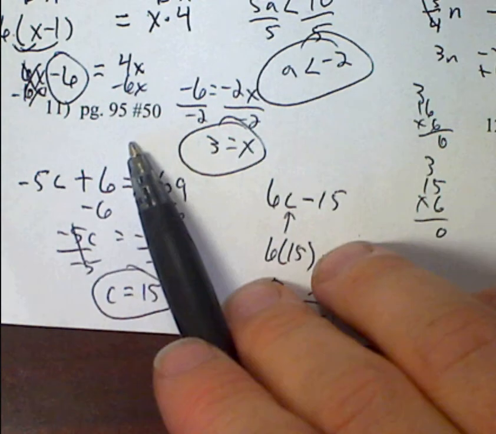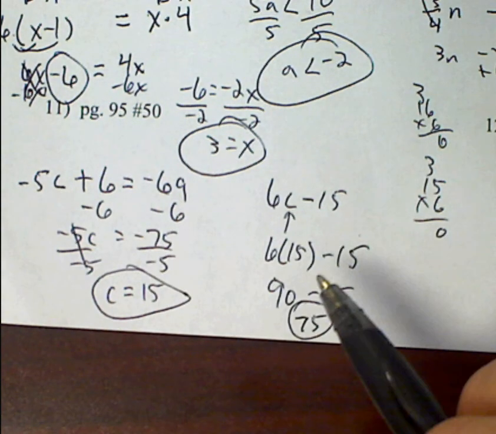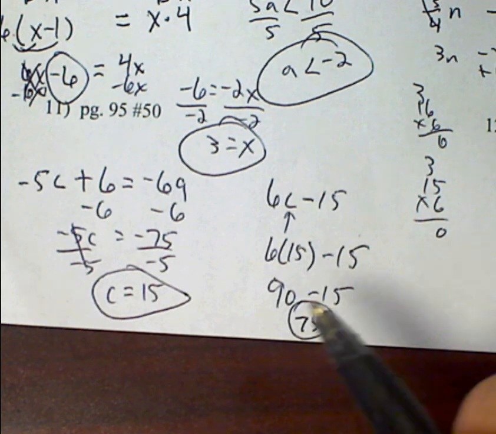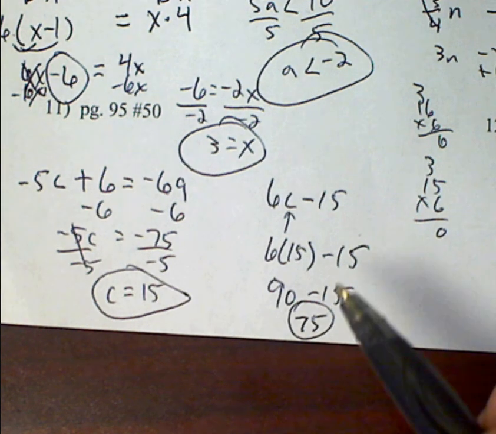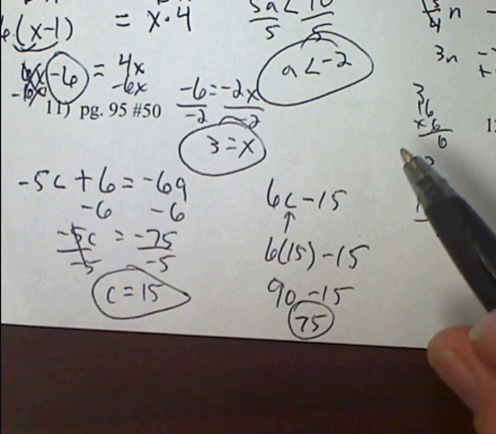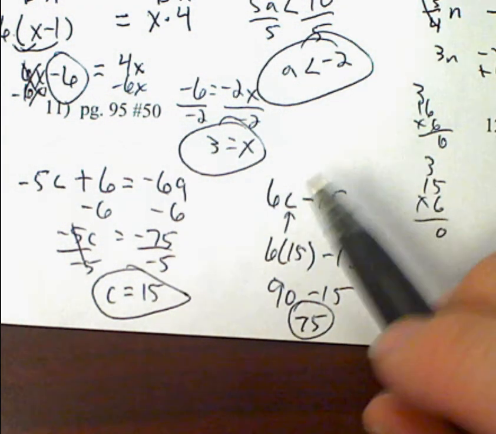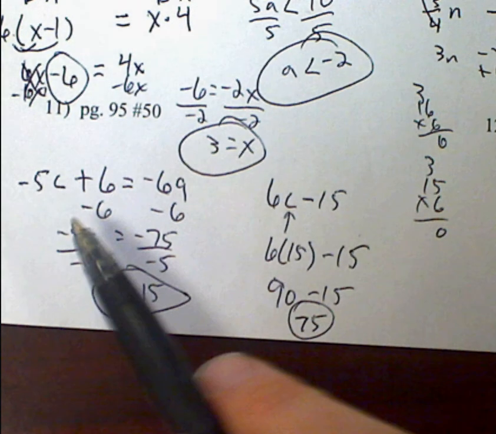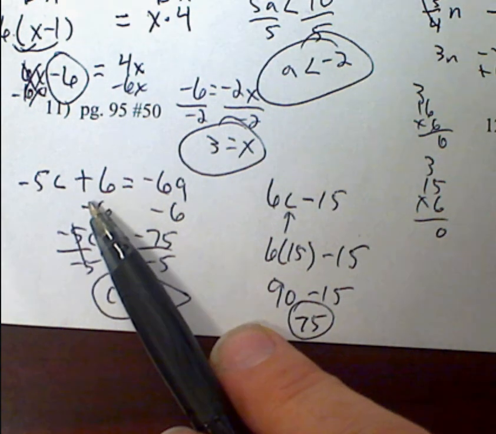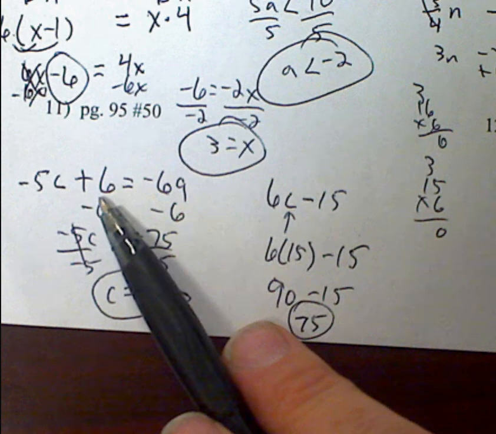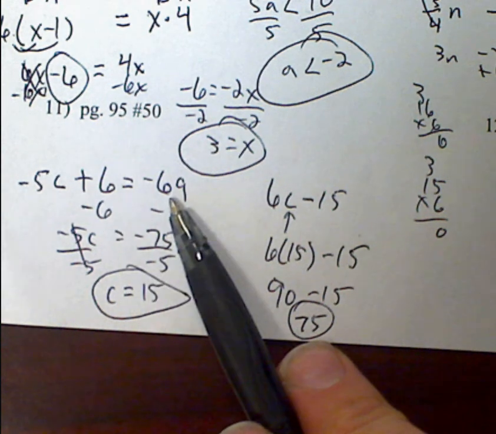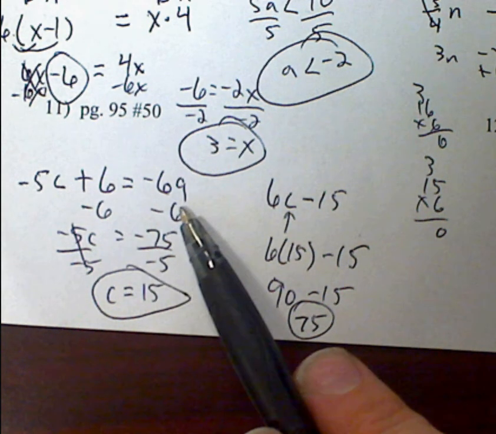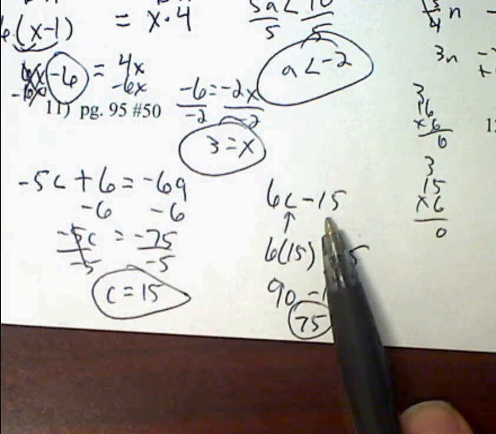Page 65, number 50. On page 65, number 50, actually 95, on number 95, number 50, they said if -5c plus 6 equals -69, what is the value of 6c minus 15?